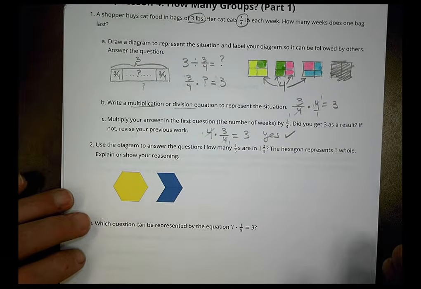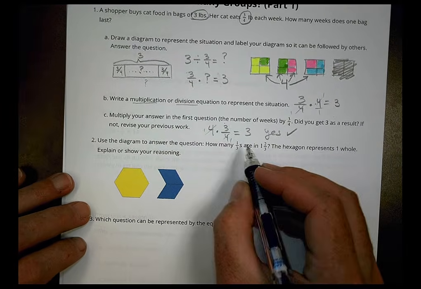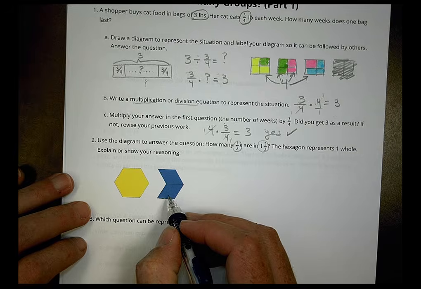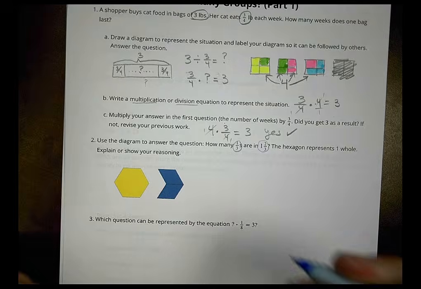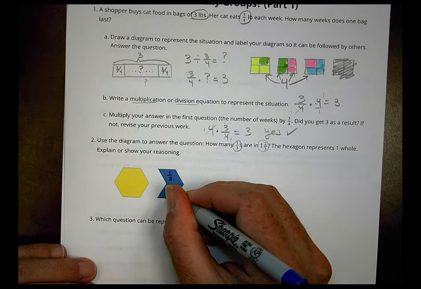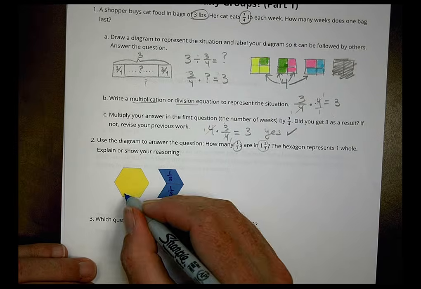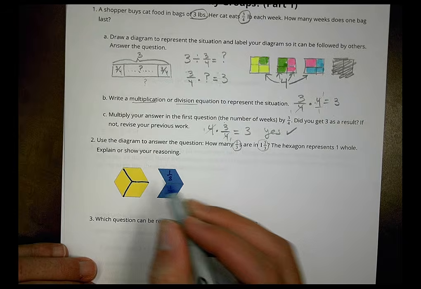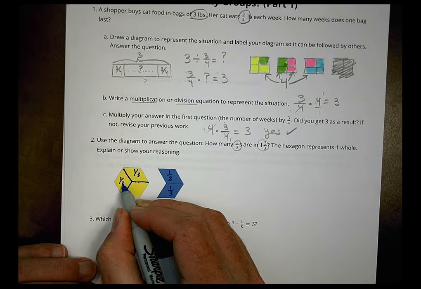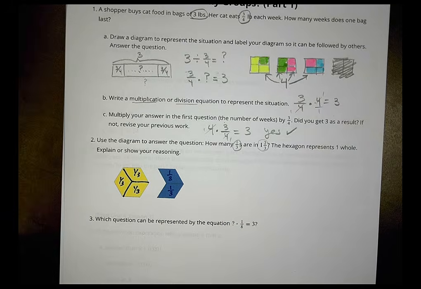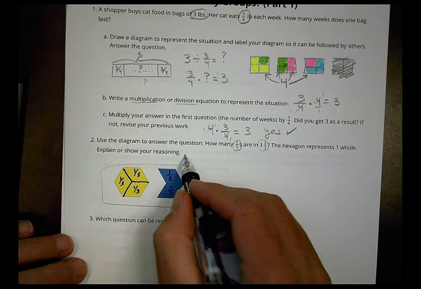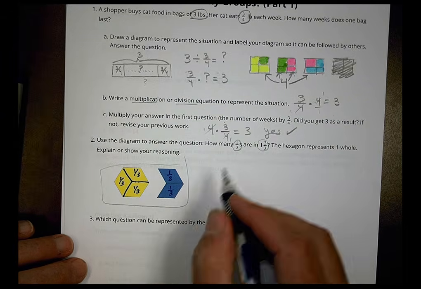Let's look at number 2. Use a diagram to answer the question, how many 1/3 are in 1 2/3? So here's a whole and 2/3, and the question is how many 1/3 are there? Remember that a rhombus like this is actually a 1/3 unit, right? It's a 1/3 unit. So I could actually draw another one right here, and here, and here. And what I really have is a third, and a third, and a third. So the question then is how many 1/3 are in there altogether in this whole thing? We would say there are 1, 2, 3, 4, 5 of them.